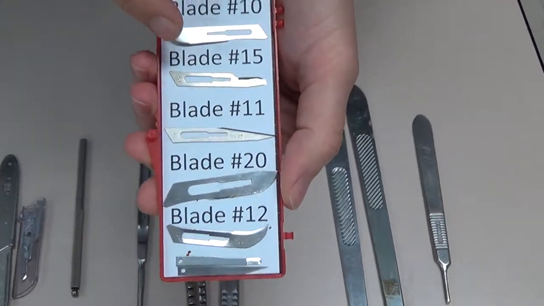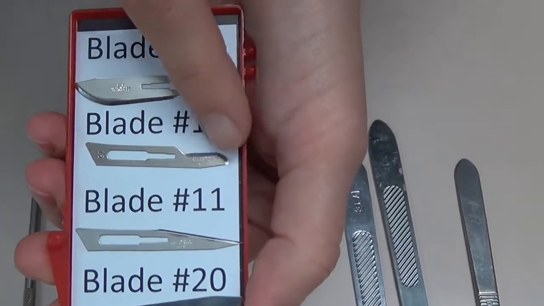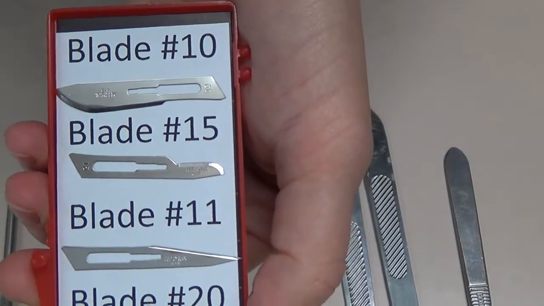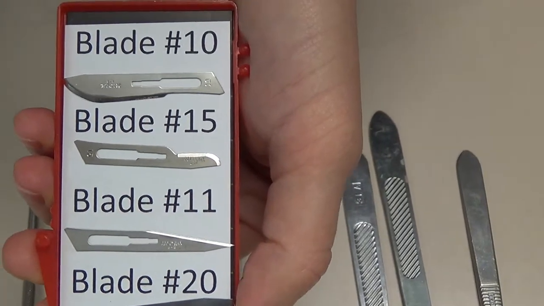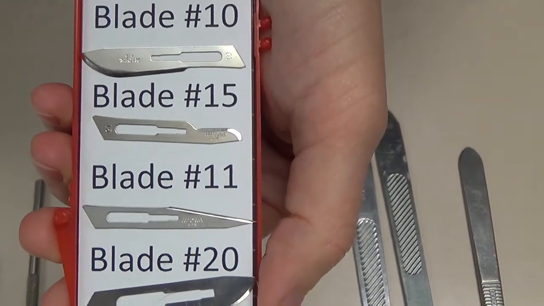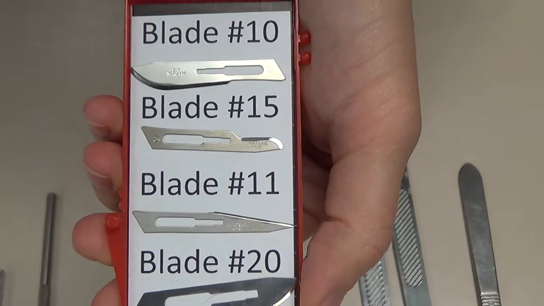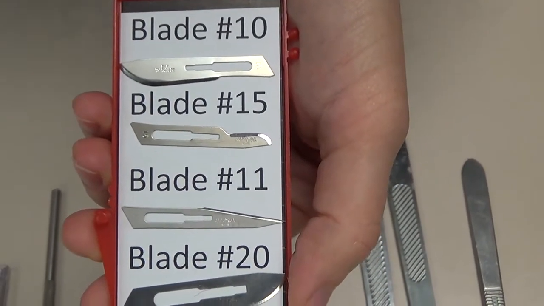You can see the 15 blade is similar to the 10 blade, except it has a much smaller cutting edge, and therefore the incisions that it makes are going to be on smaller anatomy. Hands, feet, the face, something like that, where the incision length isn't going to be as long as it would be for a number 10 blade.